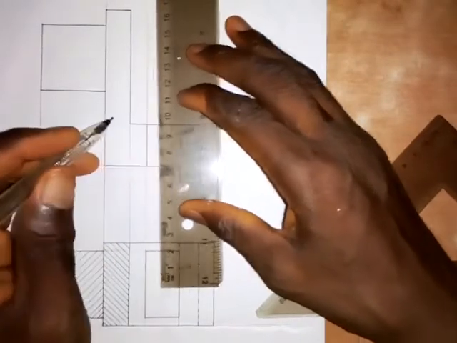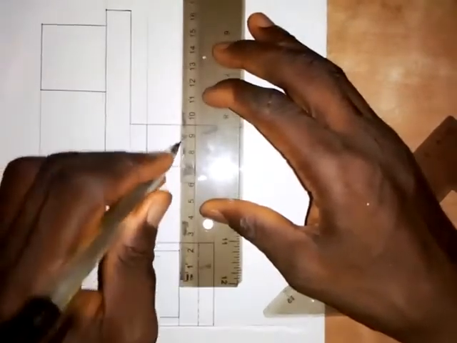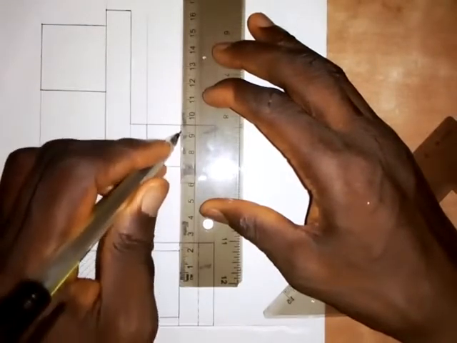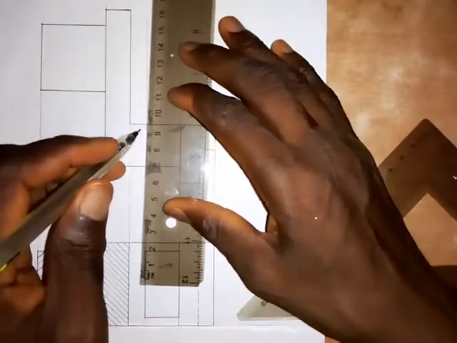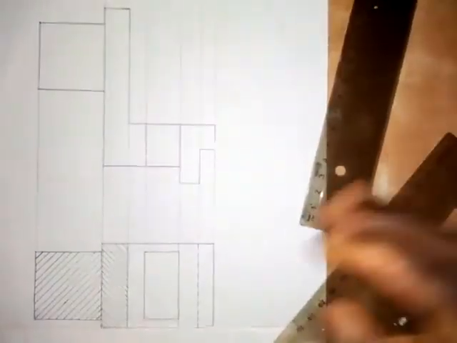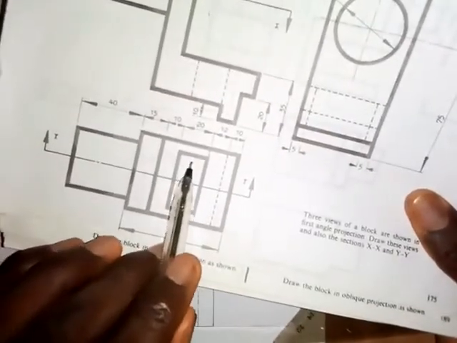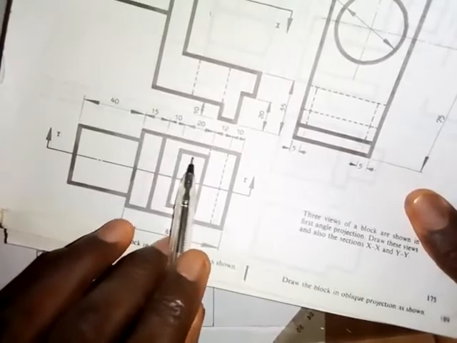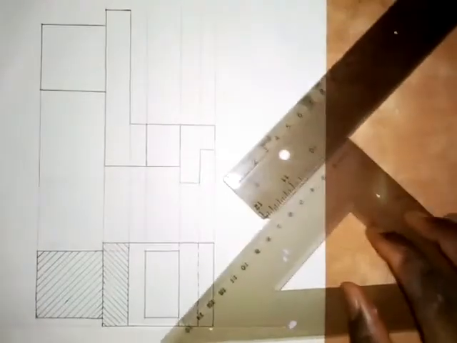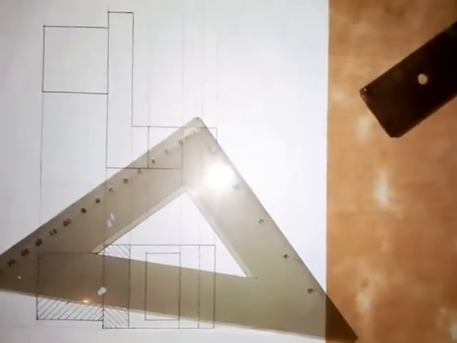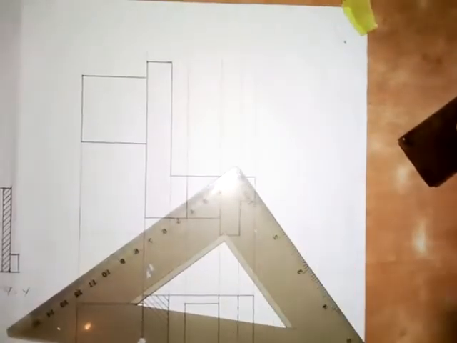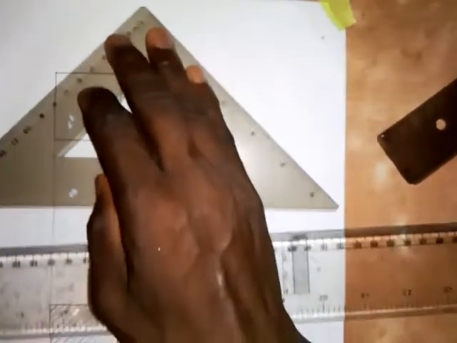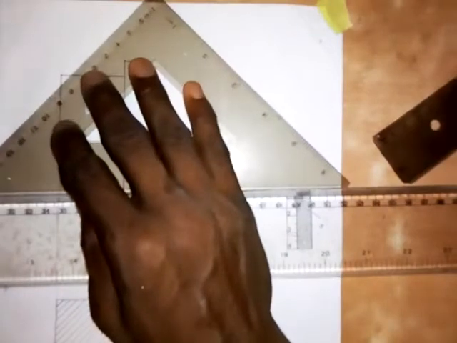So this is it, and this will be made thick. A solid line, or a thick continuous line, but this surface will not be hatched. If you look at it, the cutting plane goes in this direction, so it doesn't touch this part. So this is a plain surface. Now I want to do the hatching. So we are still making use of our 45-degree set square.